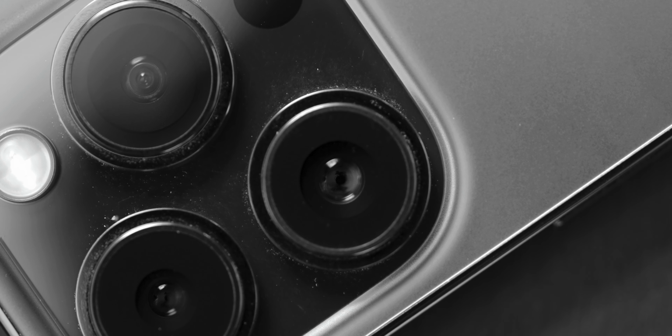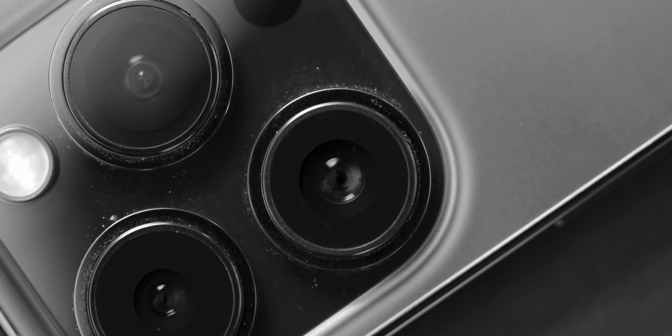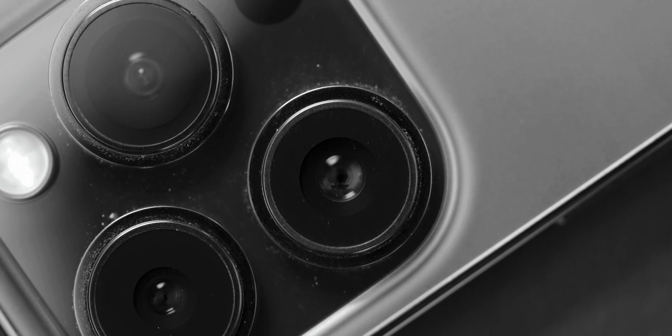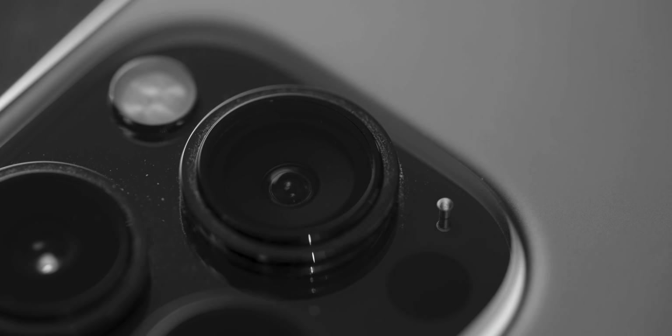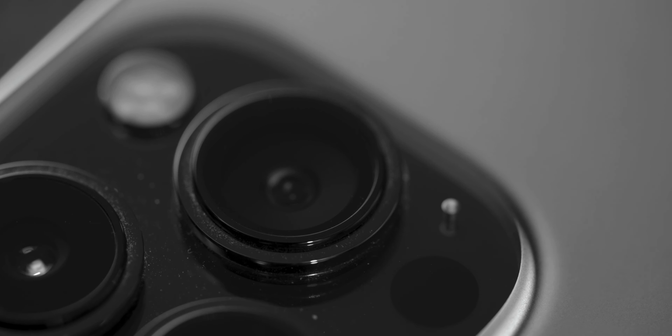This phone rocks 4 cameras on it. The first of which is the primary sensor, which has a 26mm equivalent lens with an f1.5 aperture. The ultra-wide is a 13mm equivalent lens with an f1.8 aperture. The telephoto is a 77mm with an f2.8 aperture. And lastly, the front-facing selfie camera is a 23mm f2.2 lens.